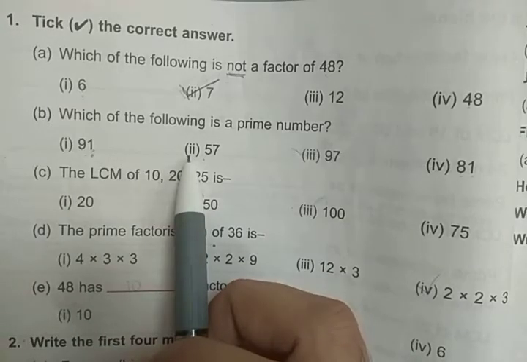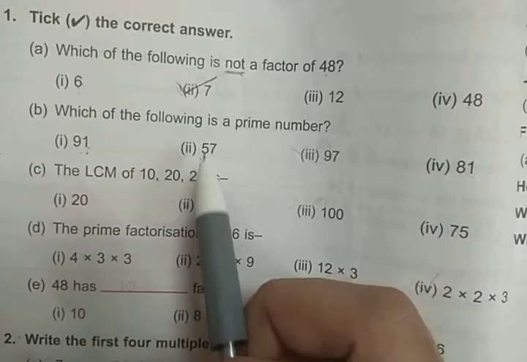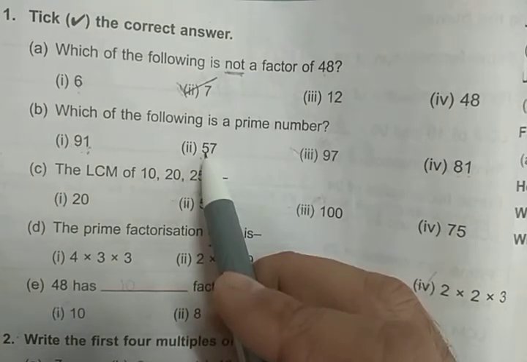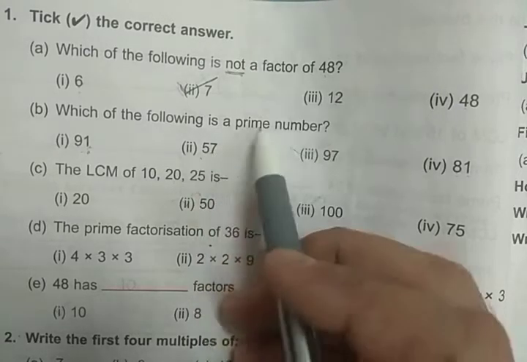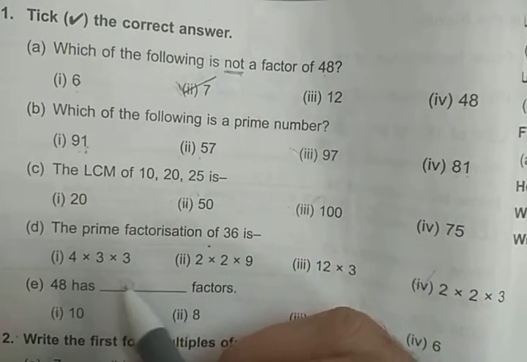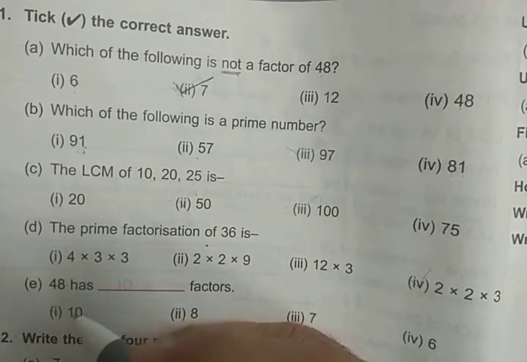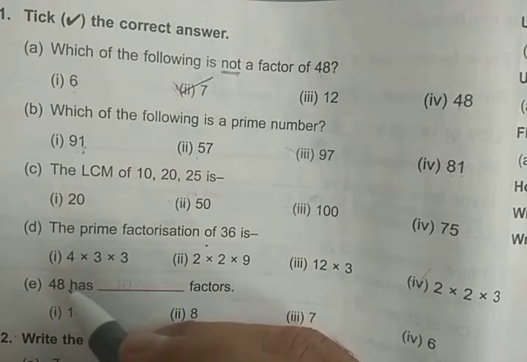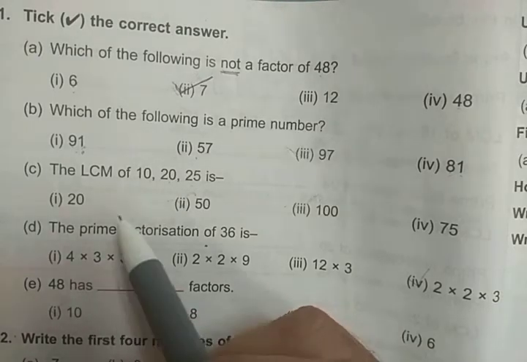Now 57. 57 comes in the table of 19. 19 threes are 57. So it is again not a prime number, because prime numbers are those numbers which do not come in the table of any other number. That means it has only two distinct factors, that is 1 and the number itself.